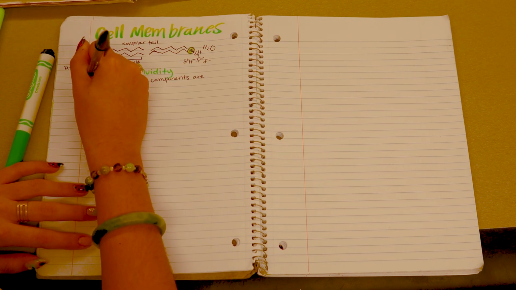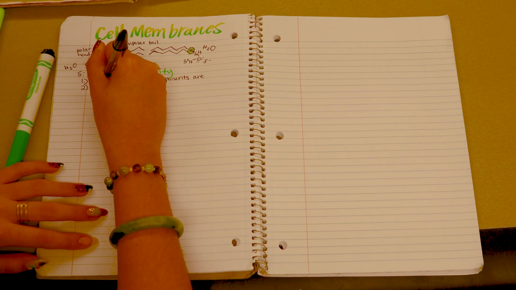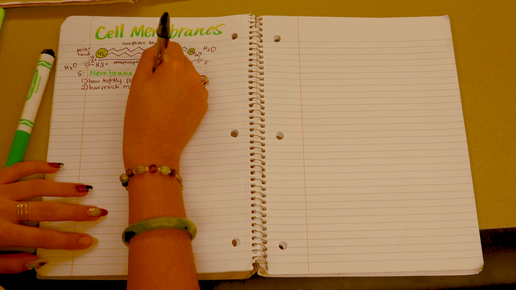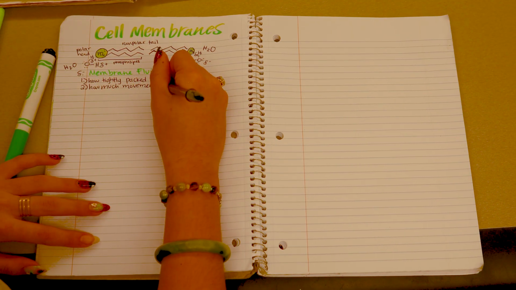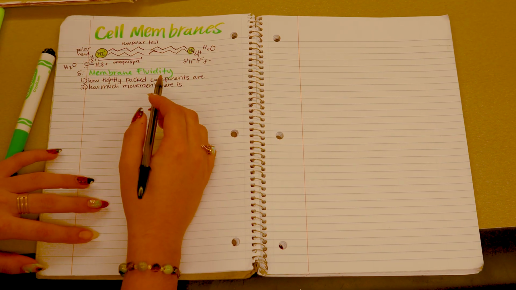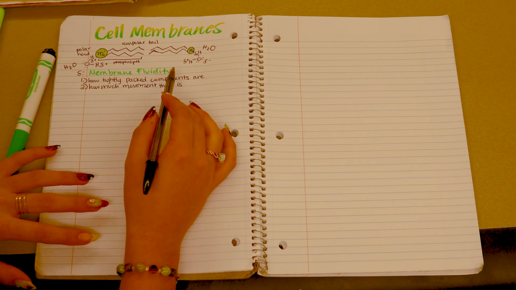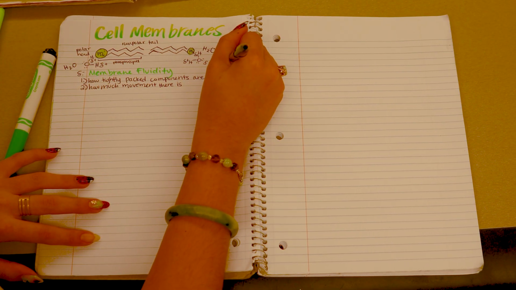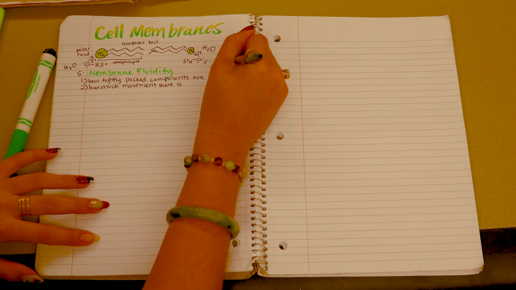And two, how much movement there is. So when people talk about cell membranes in biology, they say this thing called a fluid mosaic model, which is basically the idea that, here, I'll just show, this is basically a very simplified diagram.